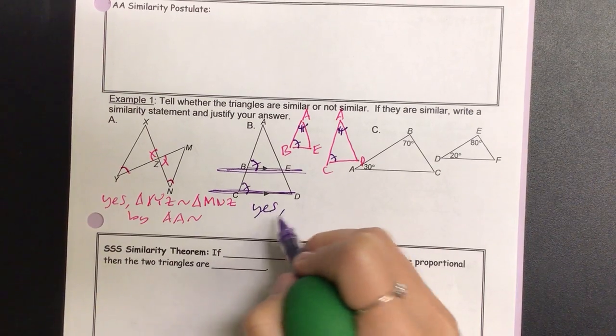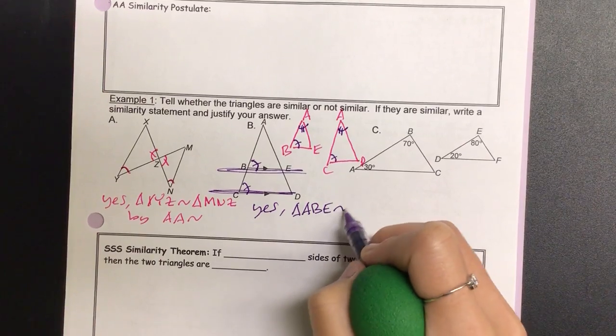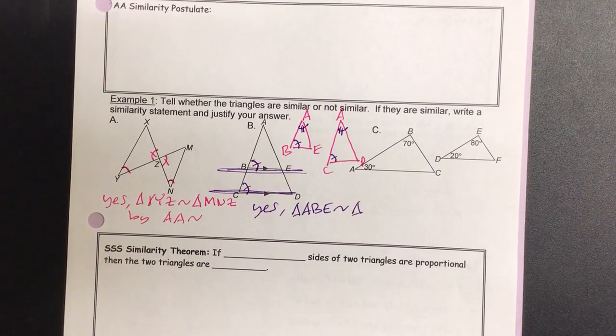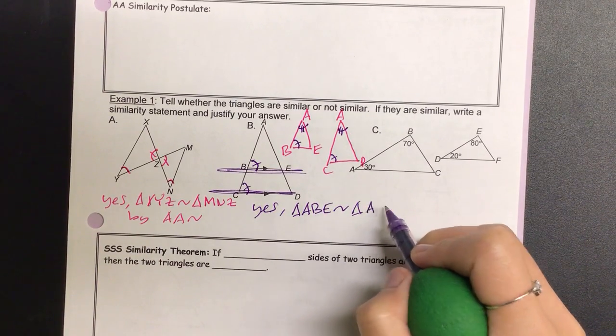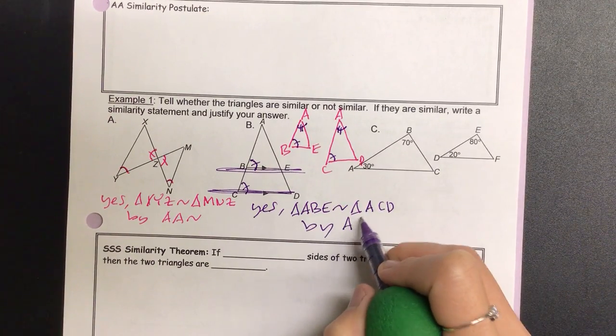No. So we have triangle ABE. How should I name the other triangle? ACD. And that's by what similarity? Angle-angle similarity, not reflexive.